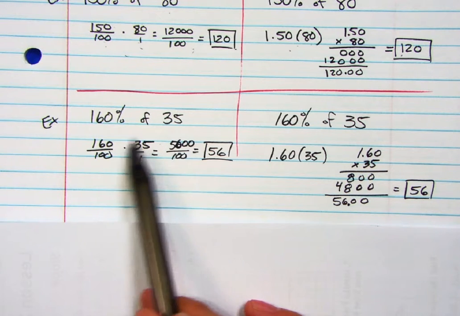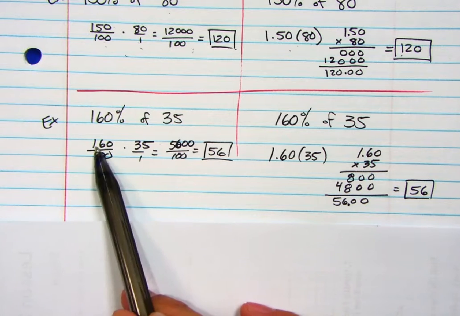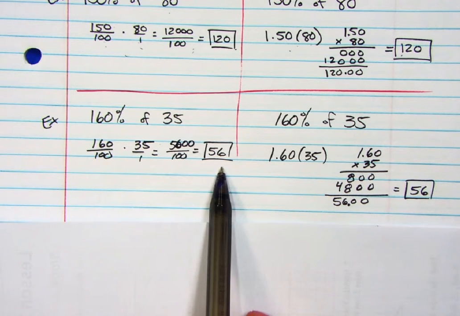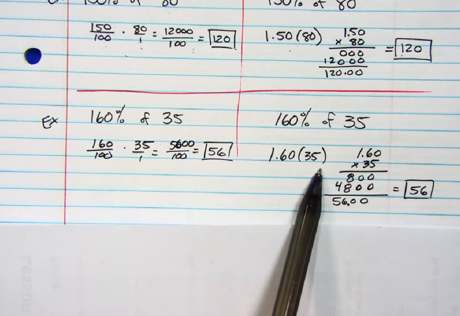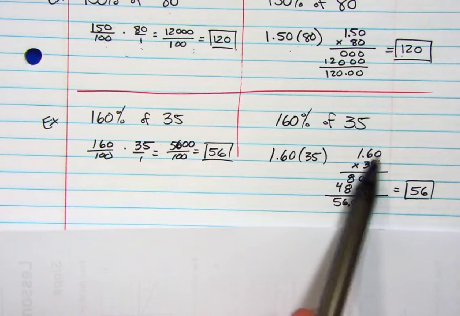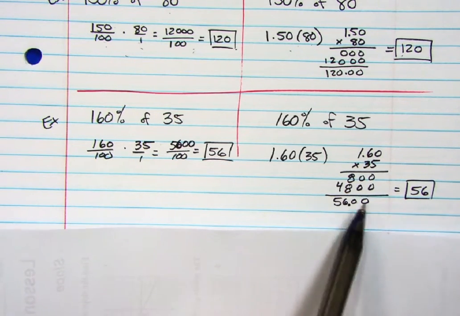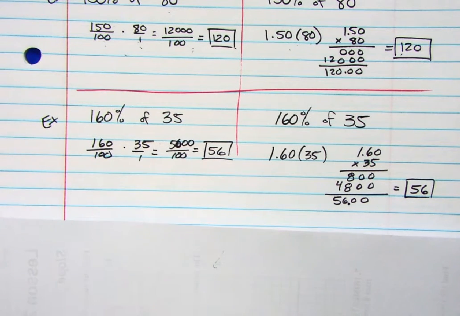160% of 35. So 160 over 100 times by 35 over 1. I can multiply across, right? And then have that happen. Now, if I don't have a calculator, it could take me a little bit of time to do that. Now, over here, this is without a calculator, but you can see I can kind of work through this a lot faster, and that's just my preference. But you choose what works best for you. Okay, and that's it for today's notes.